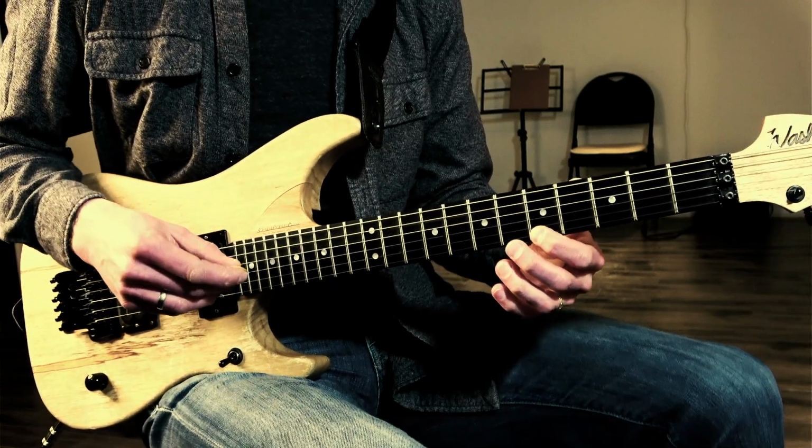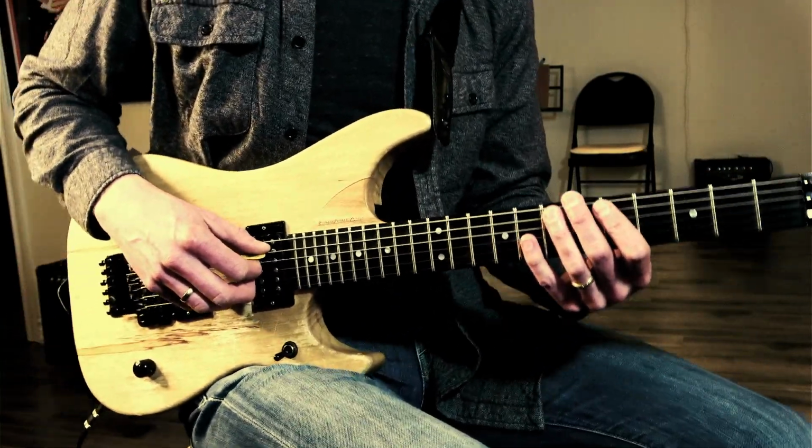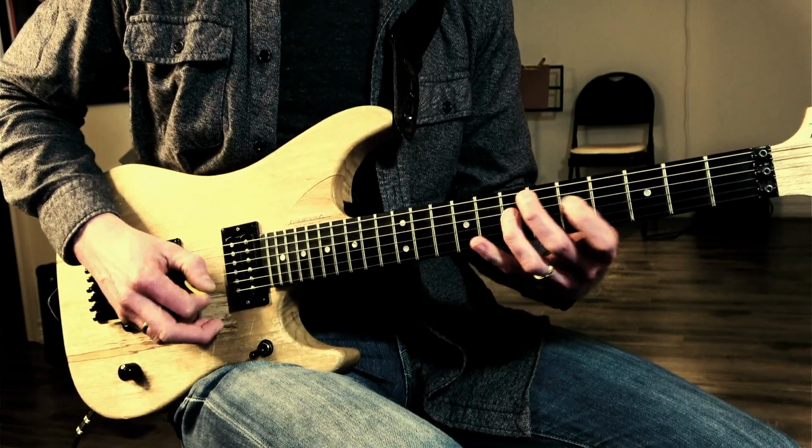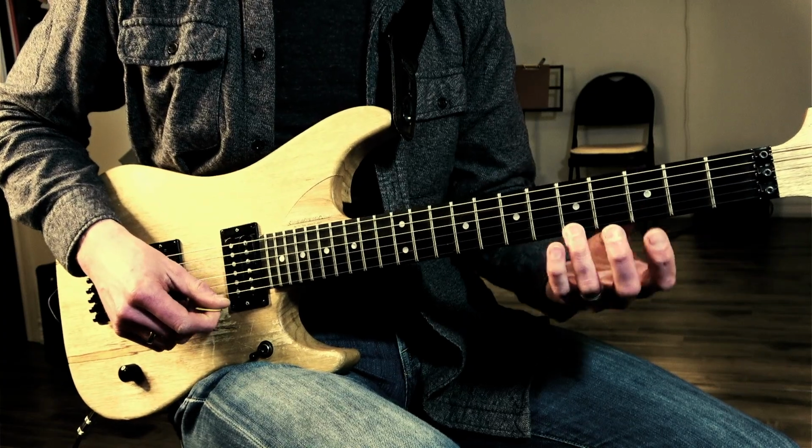But if you want to change some things as you go through it, feel free to do it, because this is just a sequence I put together to help you make musical sense of these kind of patterns. All right, and then it's going to go into shape number 2 of the pentatonic.